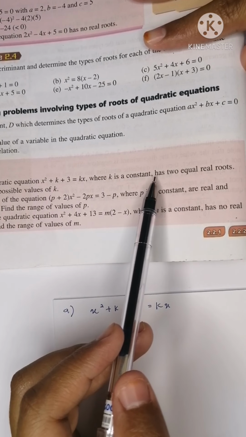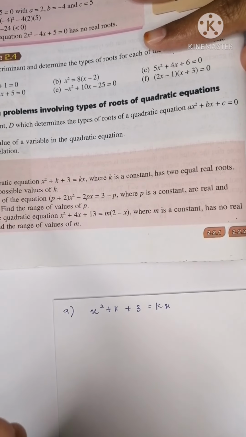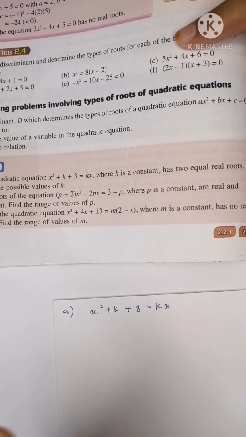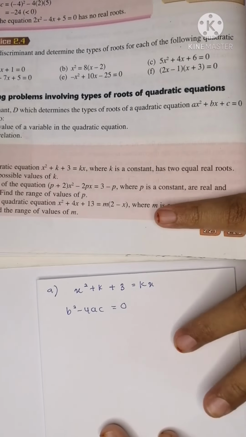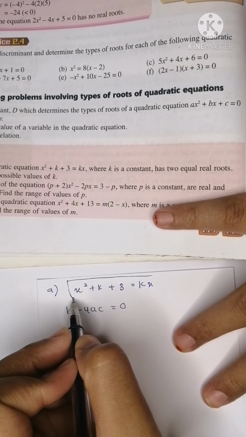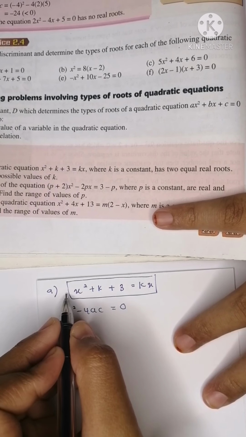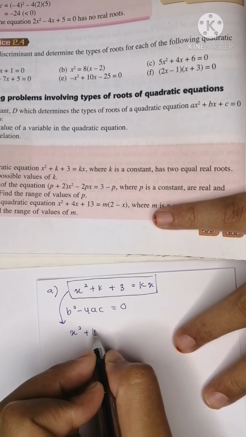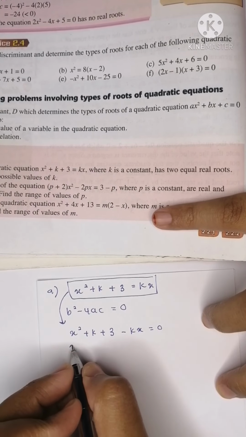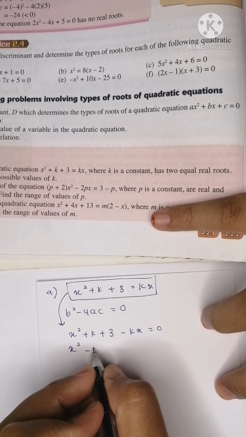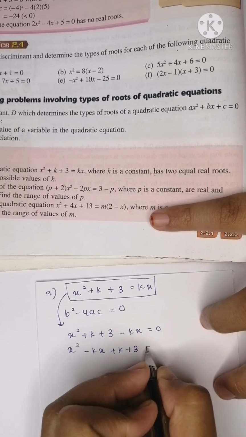The information given is two equal real roots. So the discriminant, b squared minus 4ac, equals 0. Remember, b squared minus 4ac equals 0. Now we want to find the value of k. This is the equation given. What should we do? We arrange it first. x squared plus k plus 3 equals kx, bring kx to the left, negative kx, equals 0. So we arrange x squared, negative kx, plus k plus 3 equals 0.